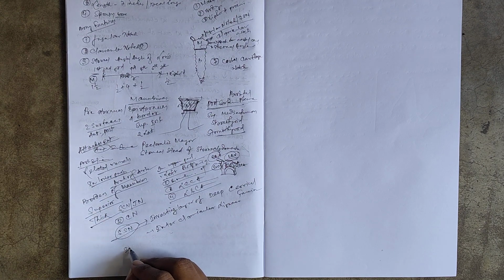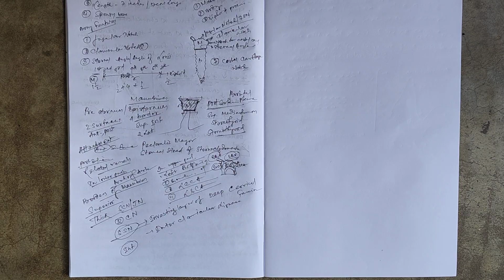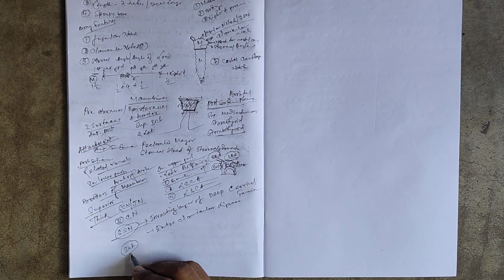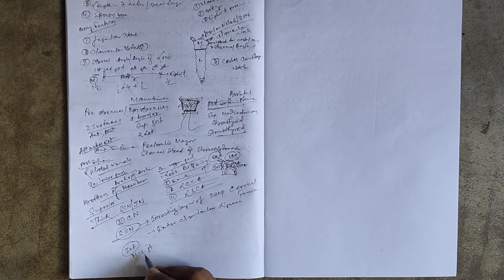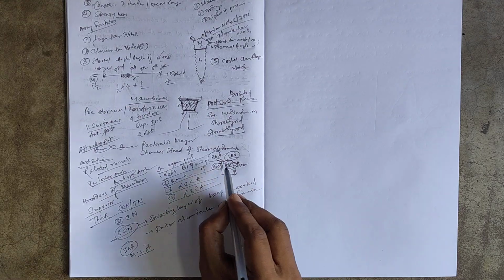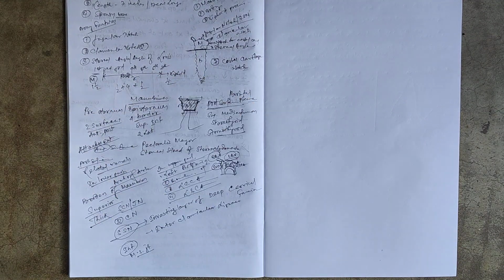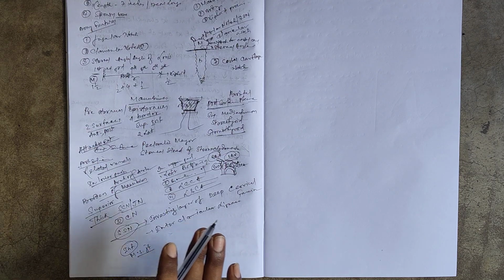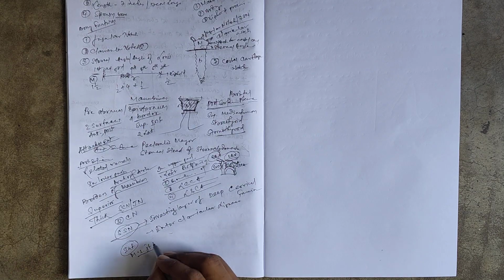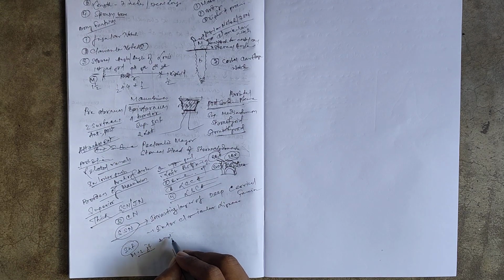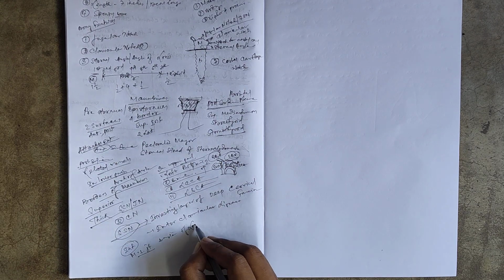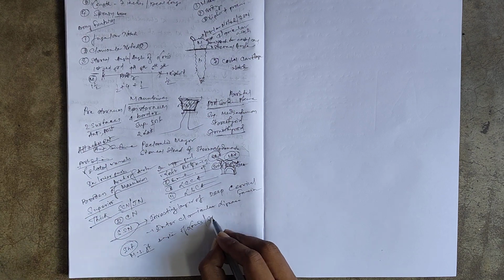Now the inferior border. It forms the manubriosternal joint. This is the manubrium, this is the body, and this joint is known as the manubriosternal joint. And this joint forms a little bit of angulation-like projection, and it is known as the angle of Lewis or sternal angle.